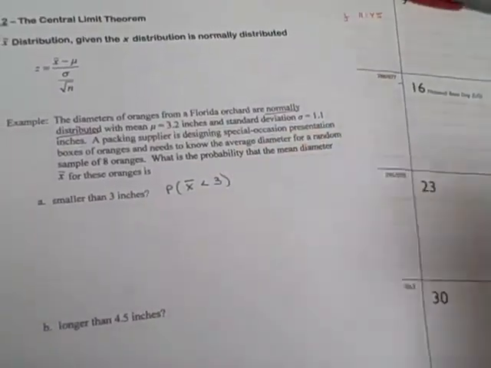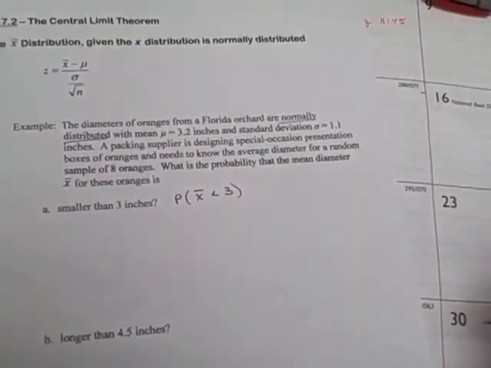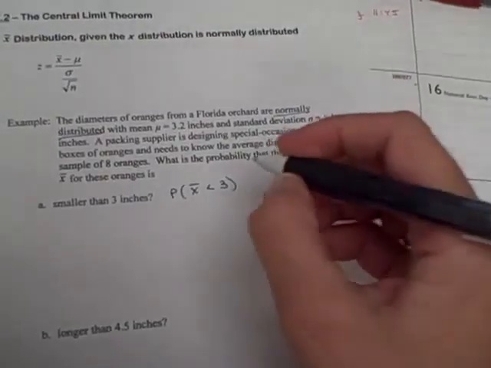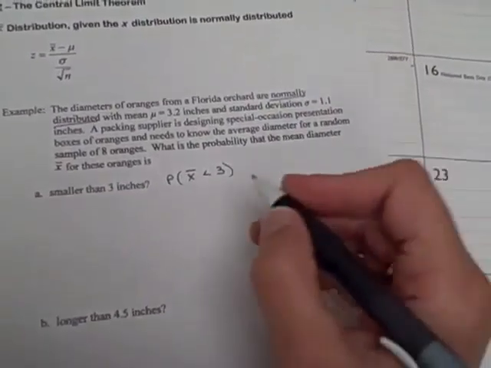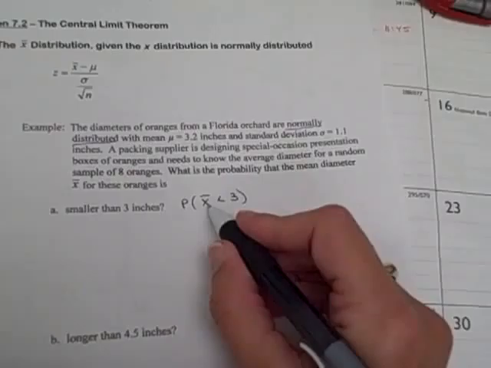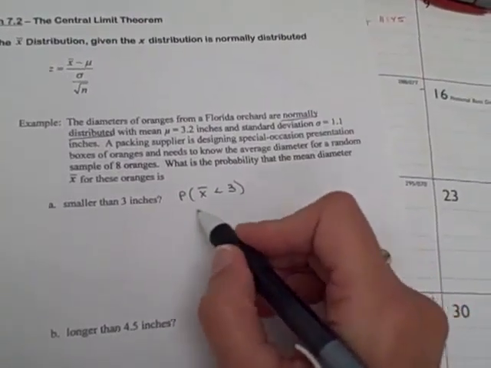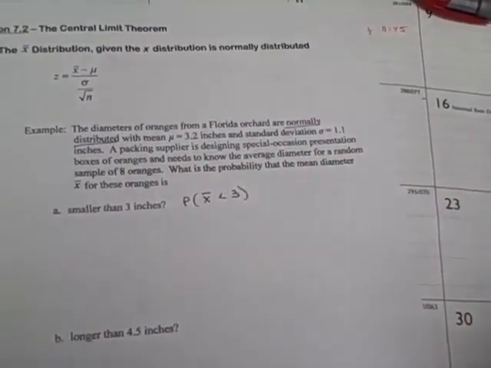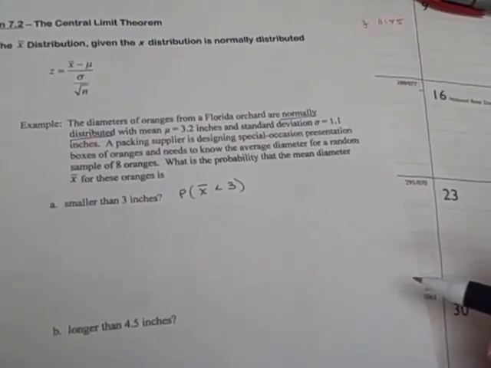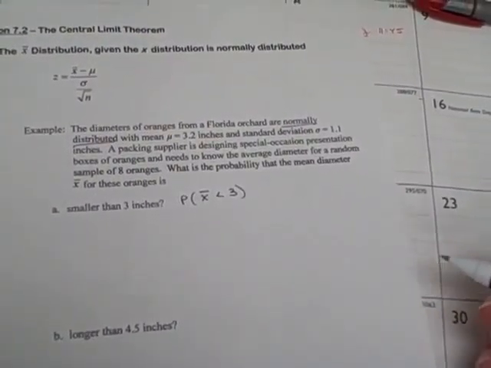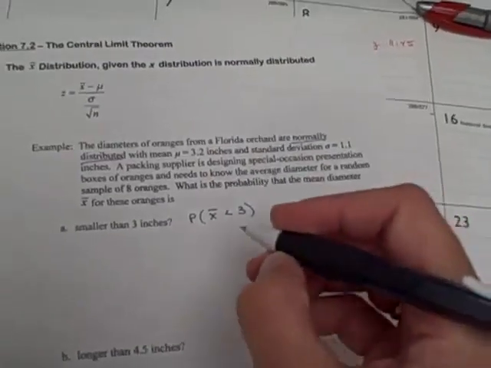If you put an equal to in there, a less than or equal to, that's fine. It's not going to matter. Now we need to change x bar into z. We don't have a table to find the probability for every x bar distribution, but we do have a table for our standard normal distribution. So we're going to change this into a z.